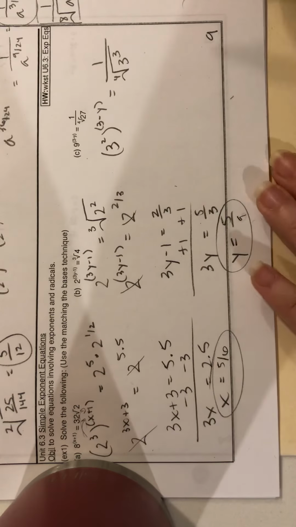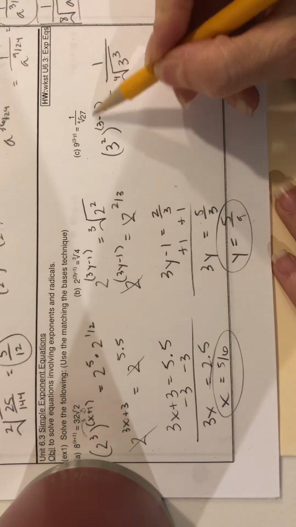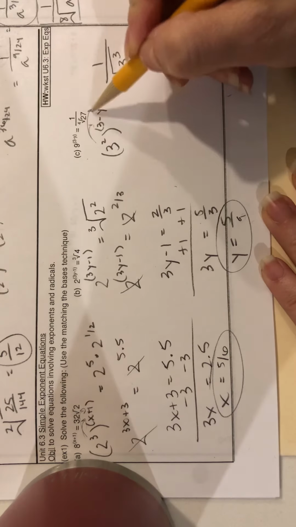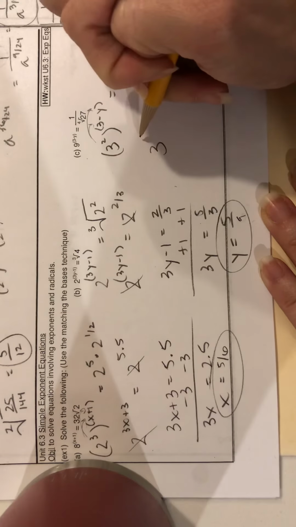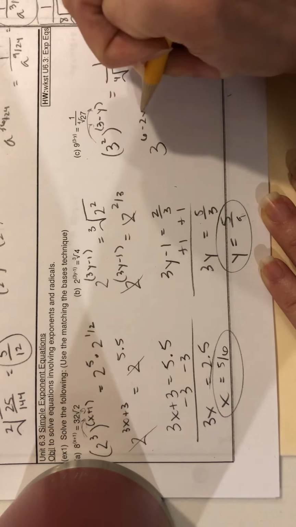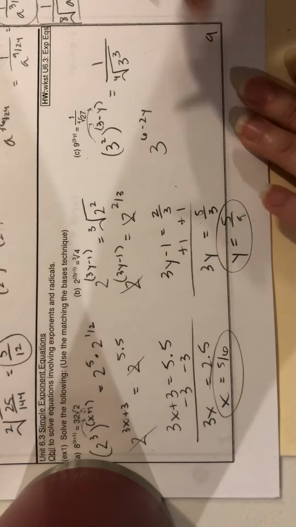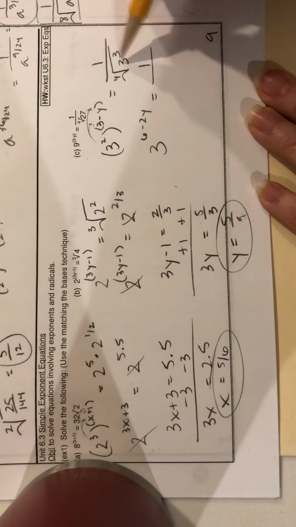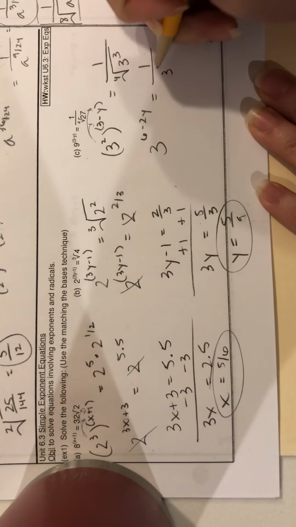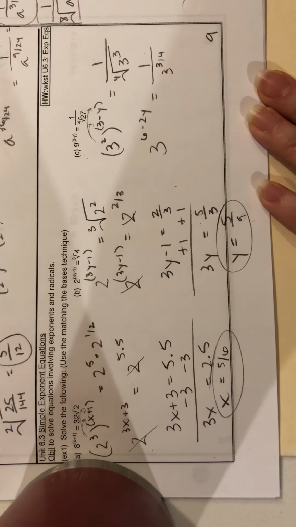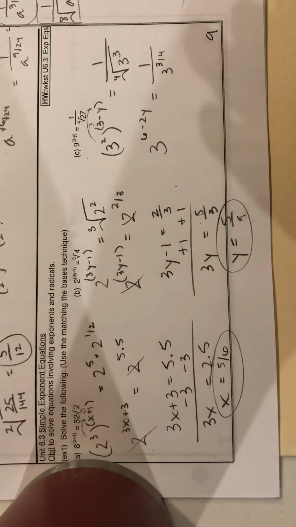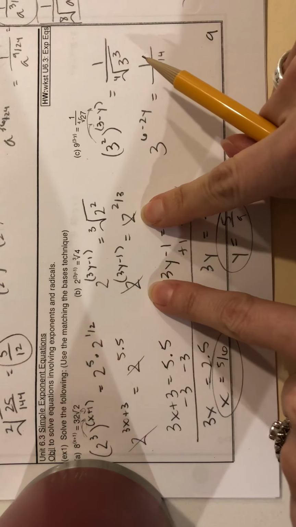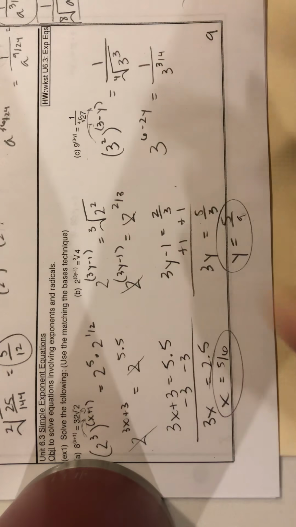Okay. All right, power to a power, multiply. This becomes 3 to the 6 minus 2y. And the right-hand side, we have 1 over, let's rewrite this as a fractional exponent. So 3 to the 3/4. Now here's the thing. On the right-hand side, I need this to look like just 3 to a power so I can do what I did in A and B where I just canceled the common base.